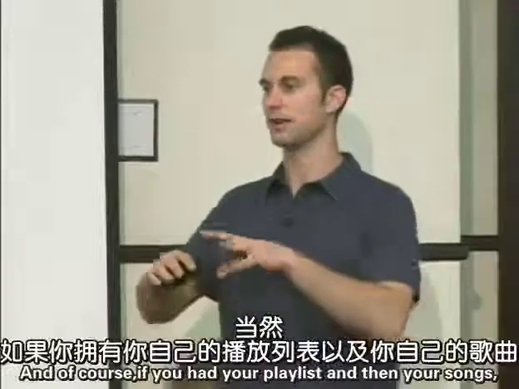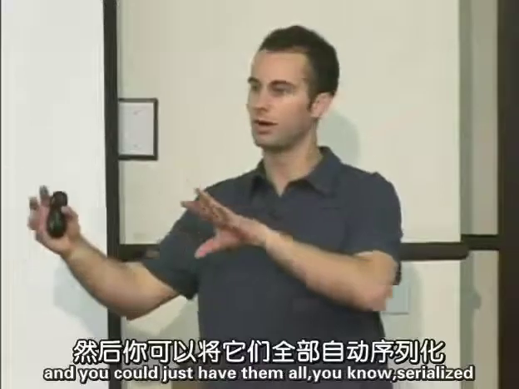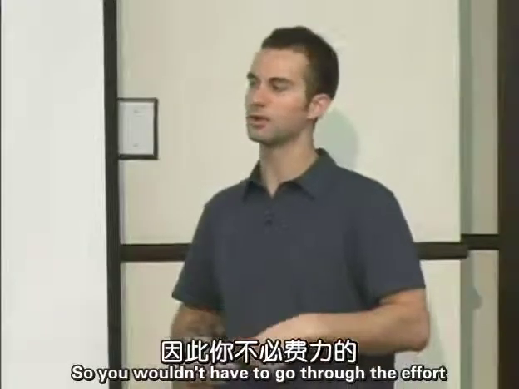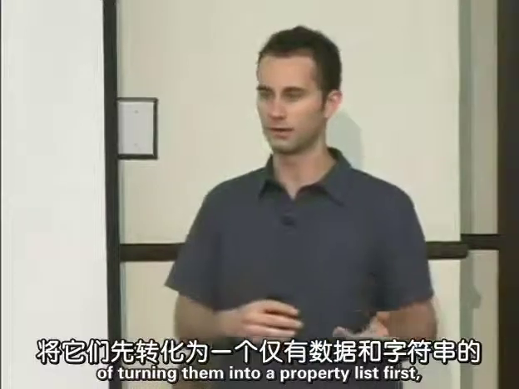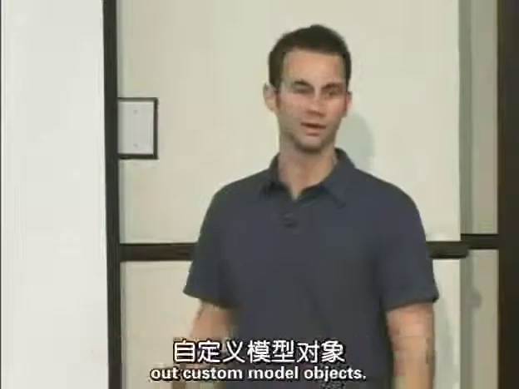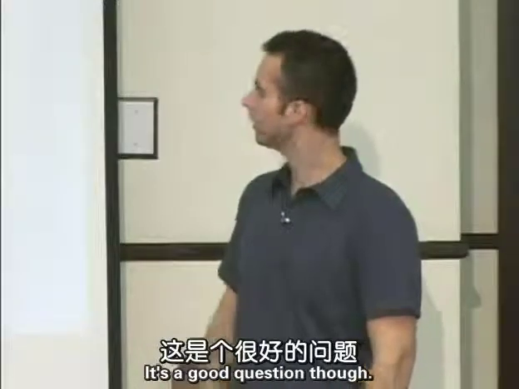And of course, if you had your playlist and then your songs, those could be their own objects, and you could just have them all serialized and unserialized automatically for you. So you wouldn't have to go through the effort of turning them into a property list first of just data and strings. So this lets you kind of streamline writing out custom model objects. It's a good question, though.